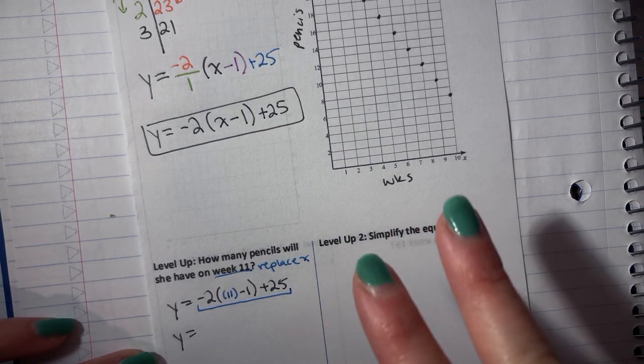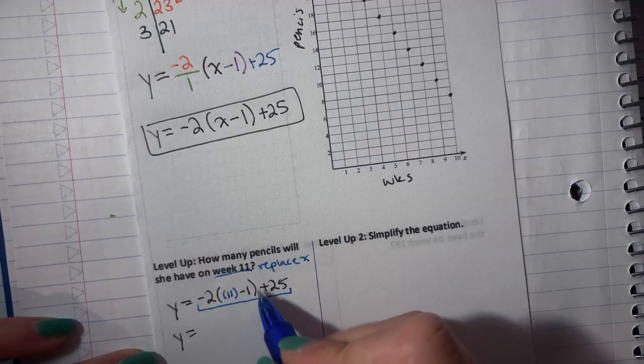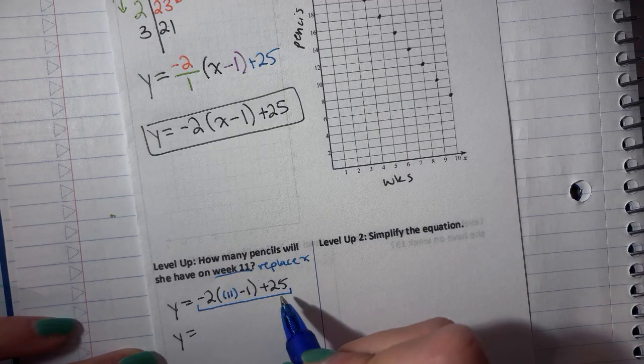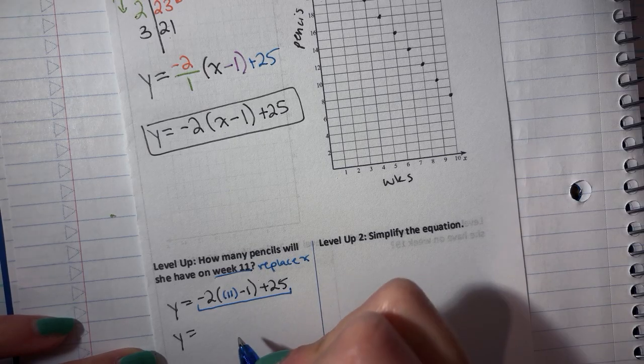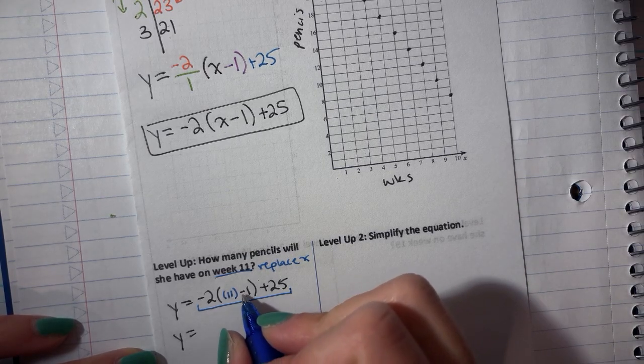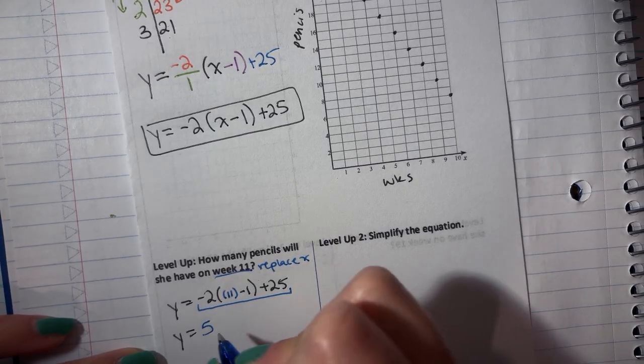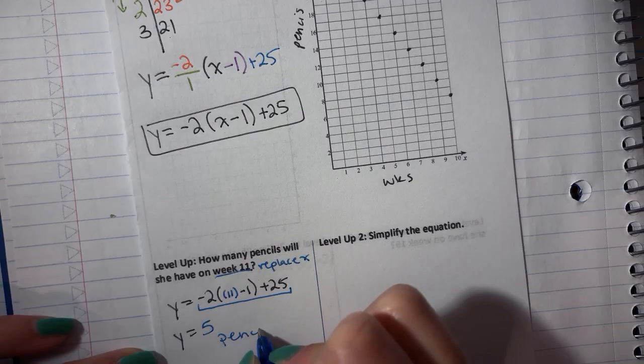All right? Don't be confused. You need these parentheses, especially the black ones. You need to type it in exactly like this into your calculator. And this is going to give us, give me a second, 5. All right, and this is pencils, right?